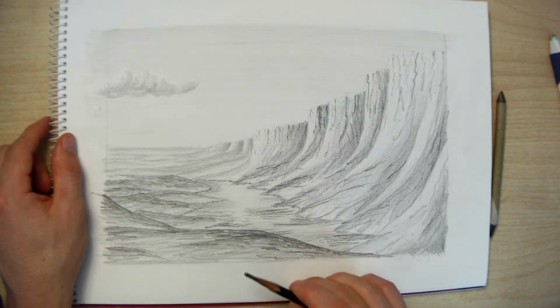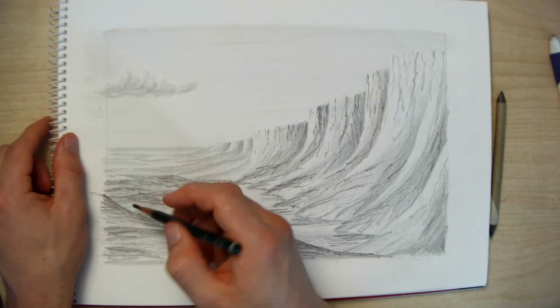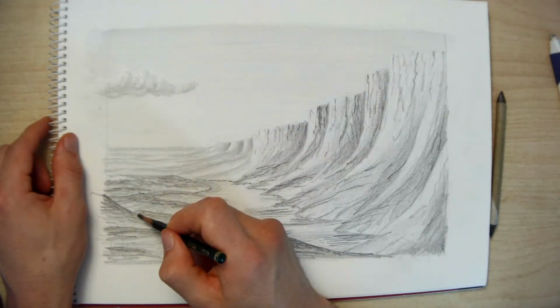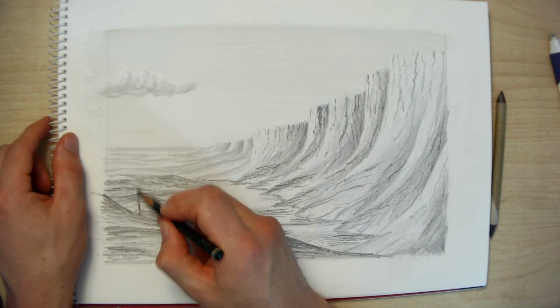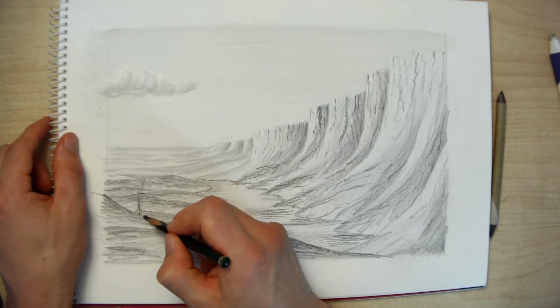I want there to be a couple of bushes that live right there. So I indicate just some sticks.